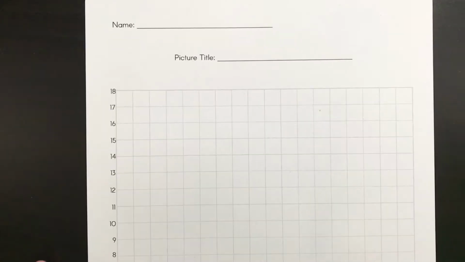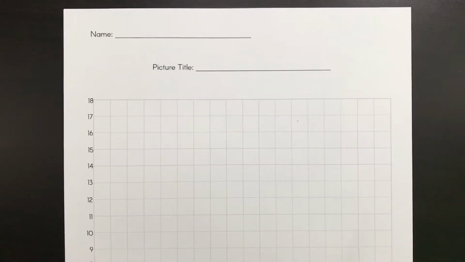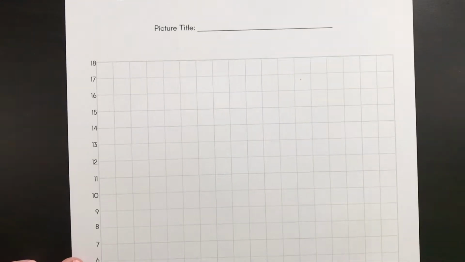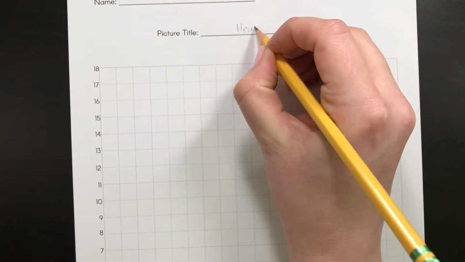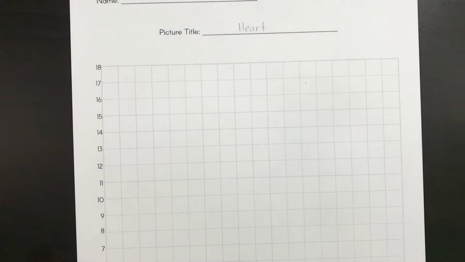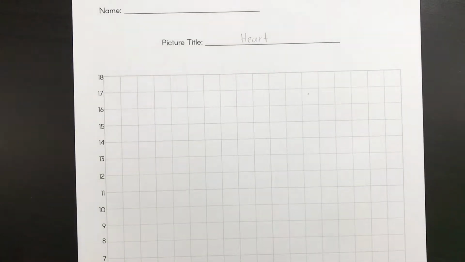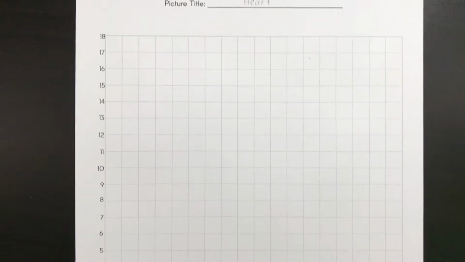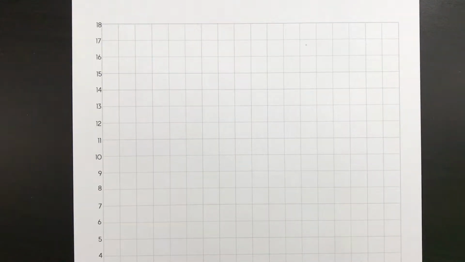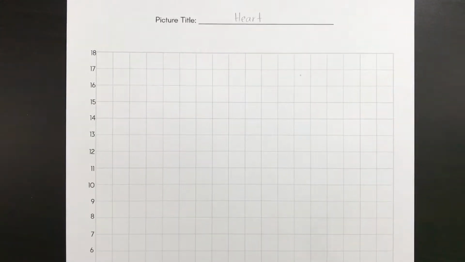I'm going to do a really simple drawing just as an example for you, but you guys can do anything you want, get as creative as you want, make it as complicated as you want. So I'm actually just going to make a heart. Now you don't have to title your drawing before you start. You can wait until you finish your drawing and then come up with a title for it. But I kind of want to get an idea of what the drawing will look like, or what it's supposed to turn out as when you're finished.